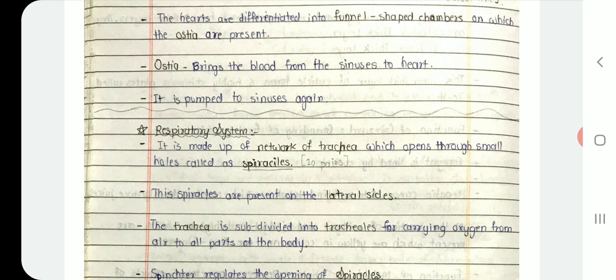That means the heart itself is created in such a way that it is seen as a funnel shaped chamber, and on this chamber there are holes, or we can say ostia, and the function of the ostia is to bring the blood from the sinuses to the heart.